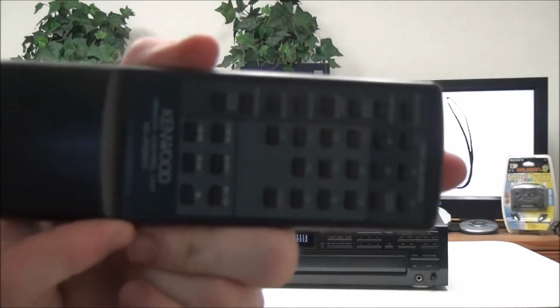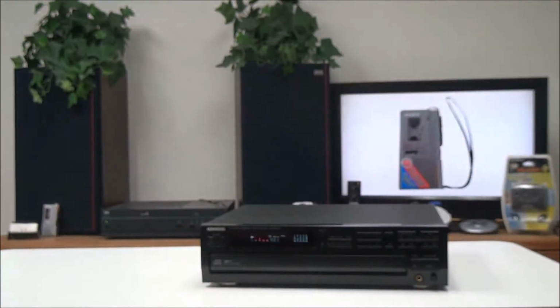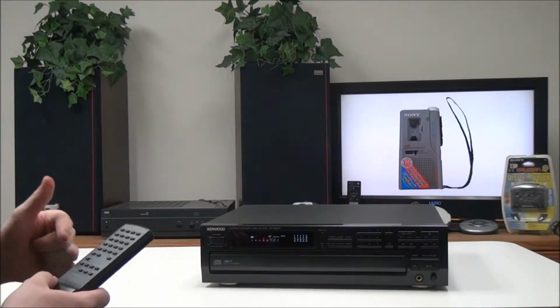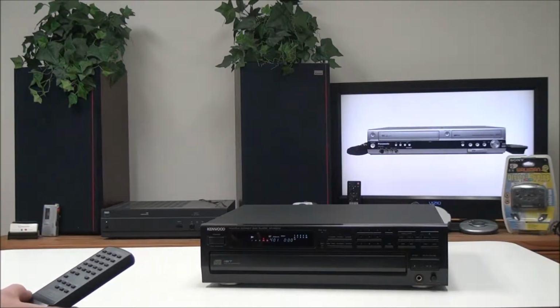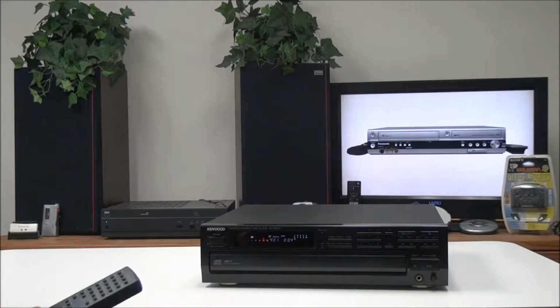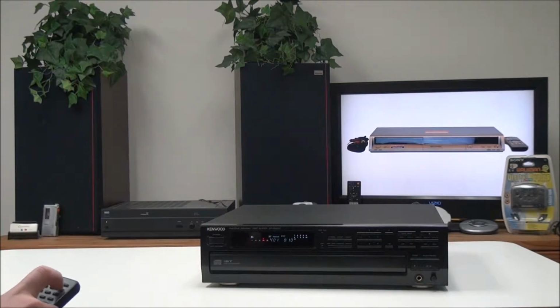And this is your original remote for it. It's got random, repeat, time display, edit mode, check, clear, program mode, and program file. And then it's also got your disc selector. You can quickly jump to another disc, or you can use the disc skip button to go to the next one. And then you can also use the number pad to quickly jump to another track.